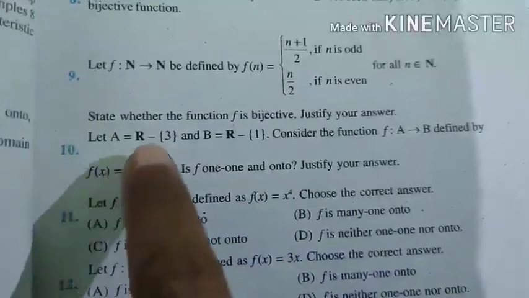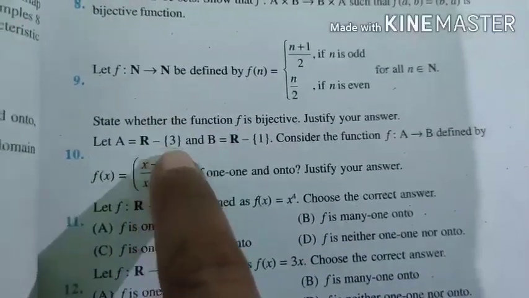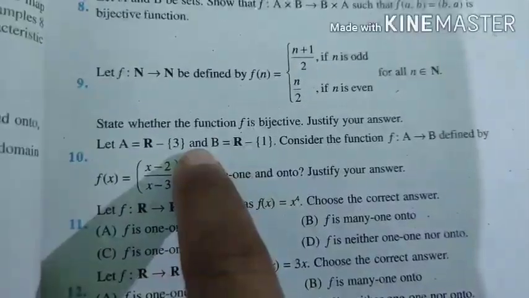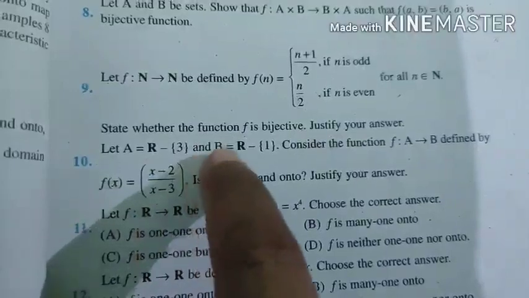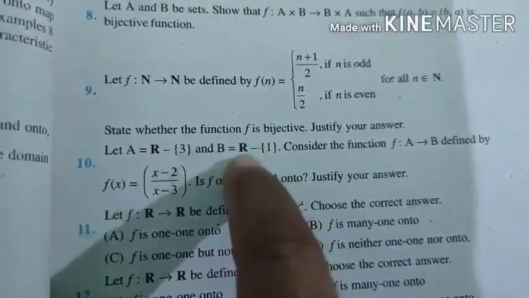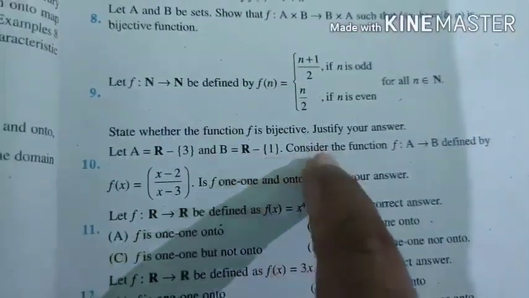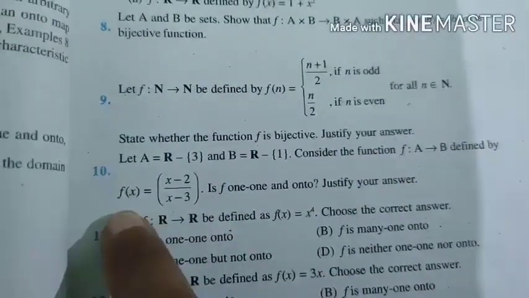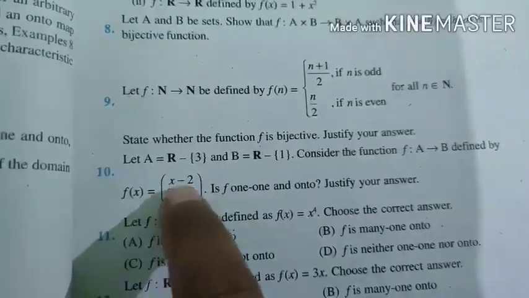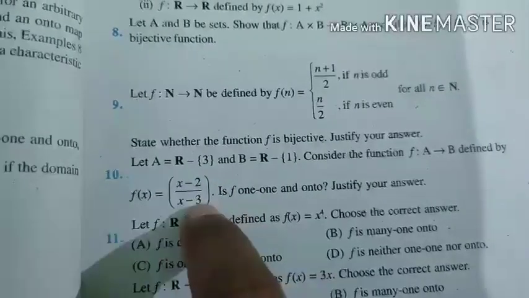Now we are doing question number 10. Let A equal to R minus {3}, all the real numbers except 3. It means B equal to R minus {1}, all the real numbers except 1. Consider the function f from A to B defined by f(x) equals (x minus 2) upon (x minus 3).